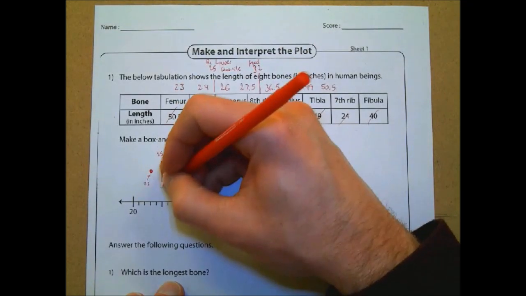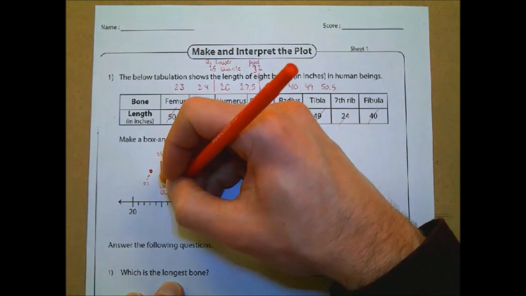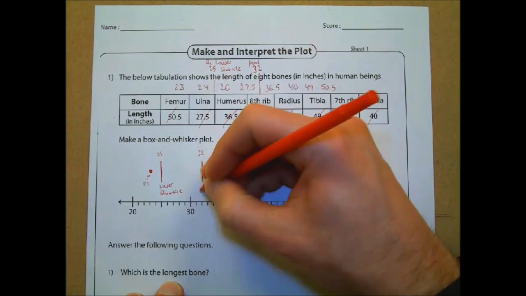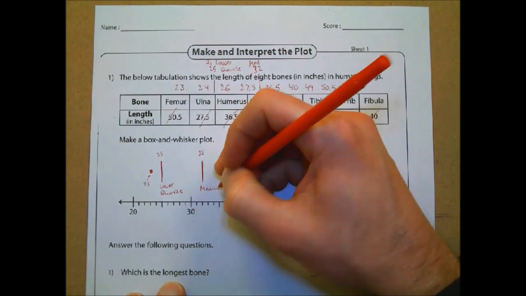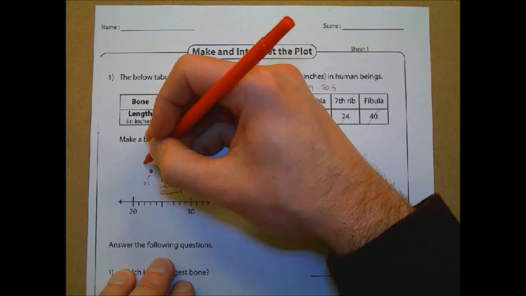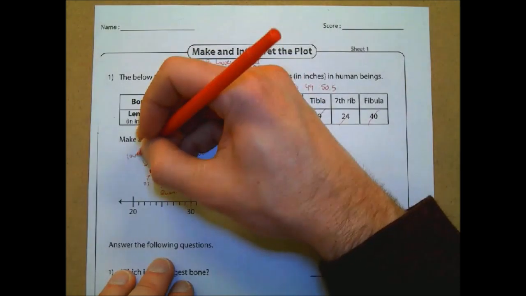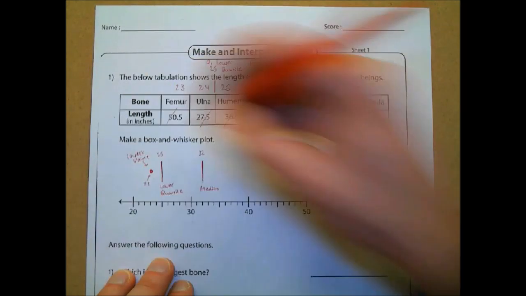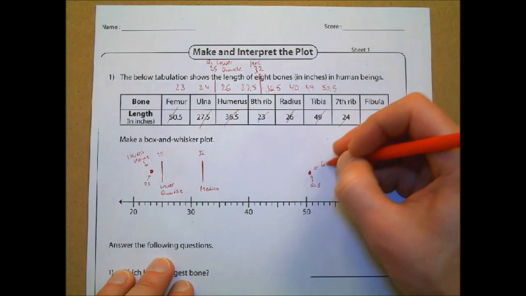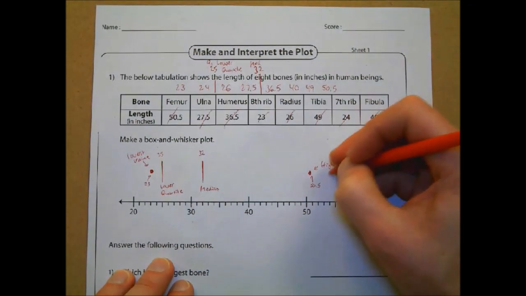Lower quartile, median, lowest, I'll put that here too, highest value. All right, and so let's find the median then of the upper set of data.